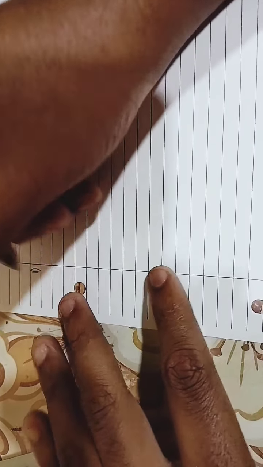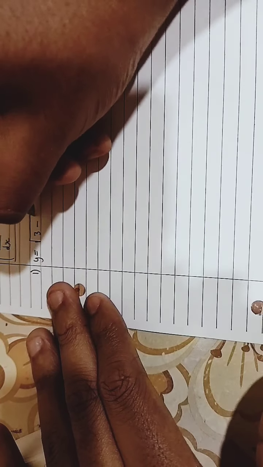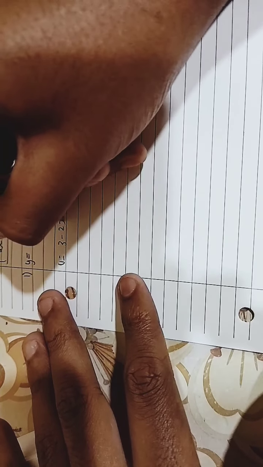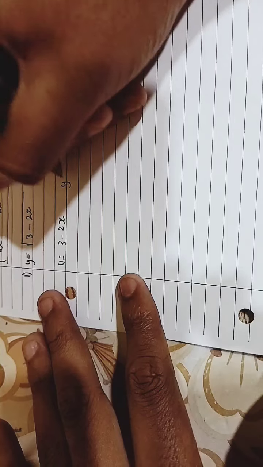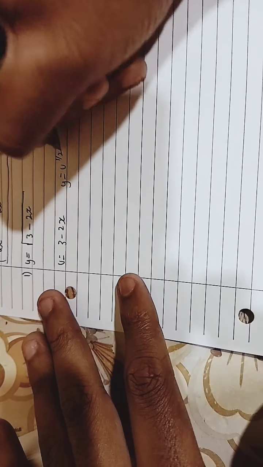Let's get into an example, where question 1 is y equals the square root of 3 minus 2x. Let u equal 3 minus 2x, then y equals u to the power 1 over 2.